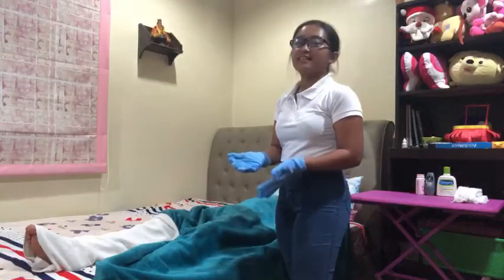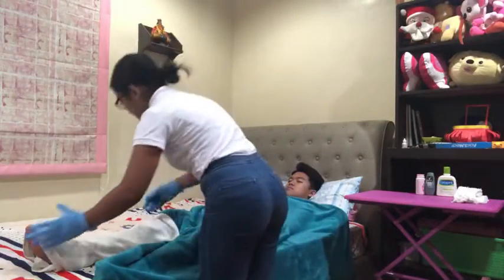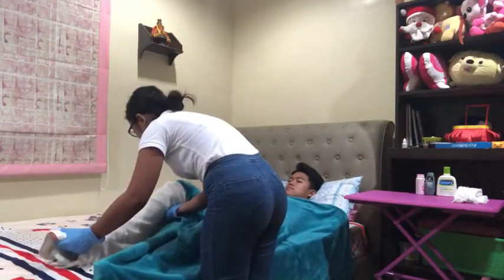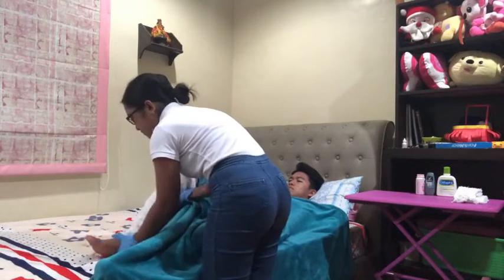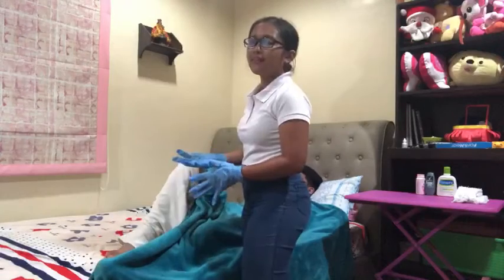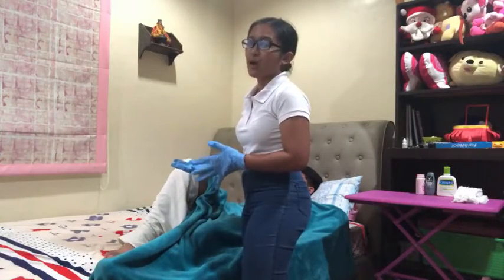Bend the leg at the knee. Grasp the heel. Elevate the leg from the bed and cover the bed with a bath towel.